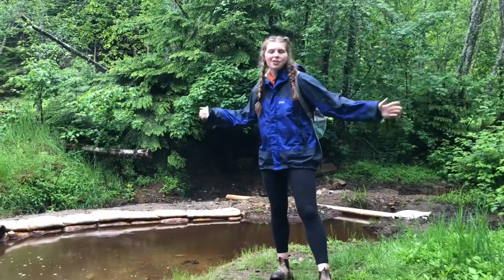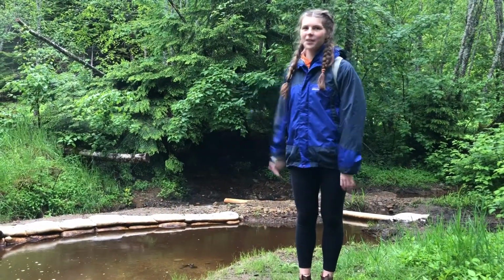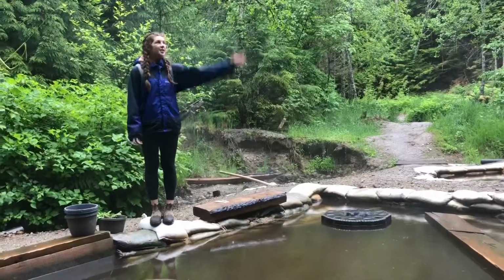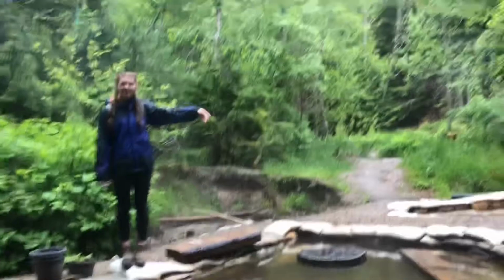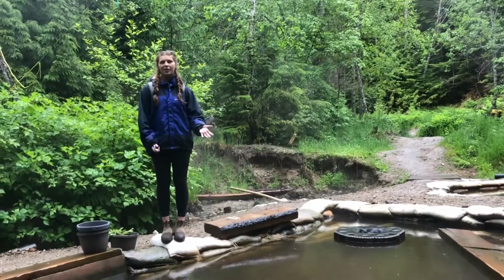Here I am on a local fault. Faults are the reason that these hot springs are possible. Faults are cracks in the earth and a perfect way for water to travel. Snowmelt and rainfall trickle down mountains and get into the faults, and it travels down deep into the earth.